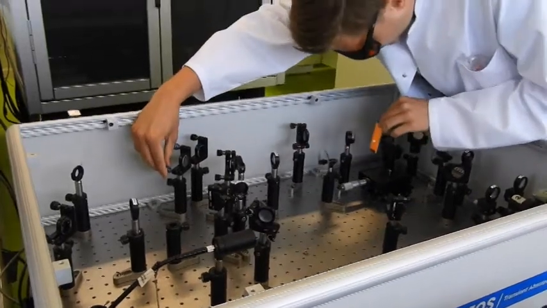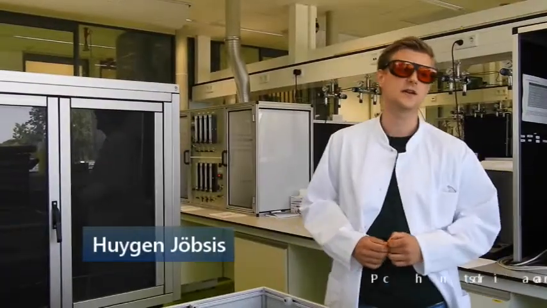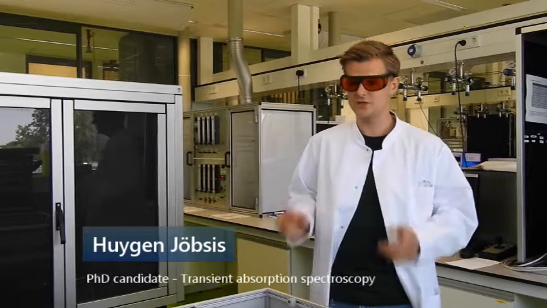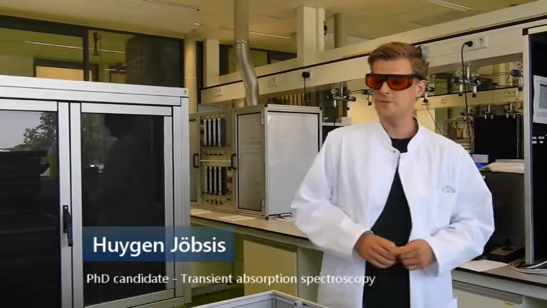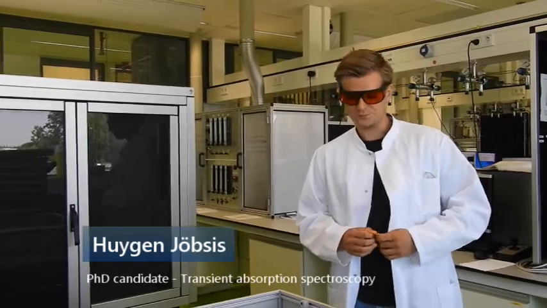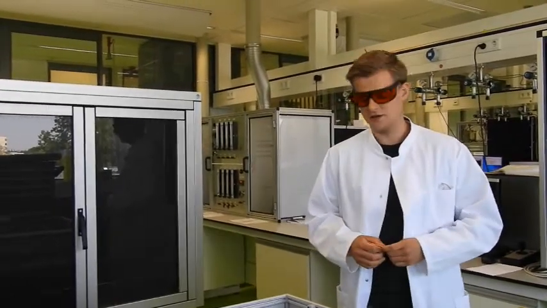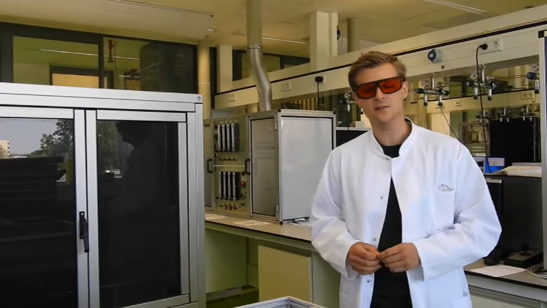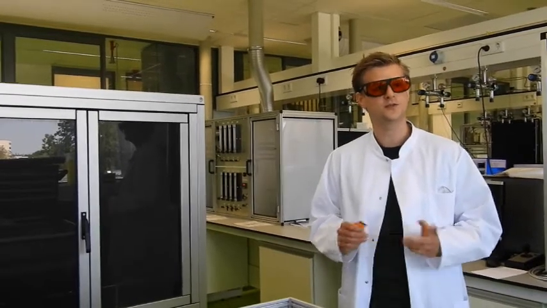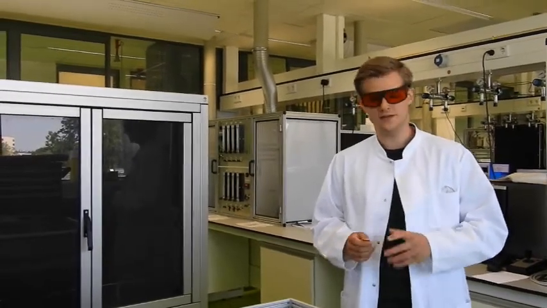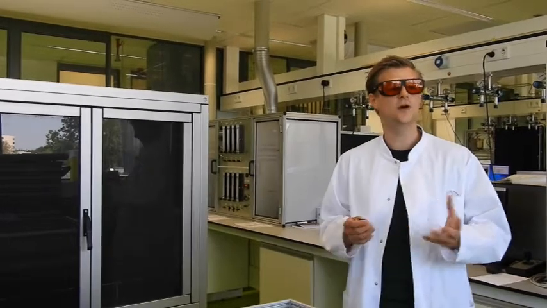Right, so another way to study these catalysts is by studying the charge carrier dynamics. We do this using transient absorption, this setup. This setup uses two pulse lasers to create these charge carriers, and by changing the time interval between these pulse lasers, we can get an idea of the charge carrier population over time.